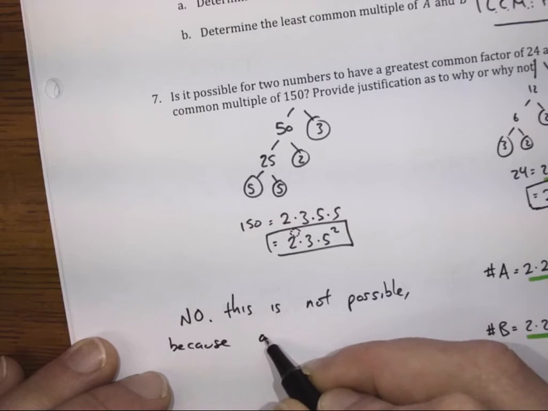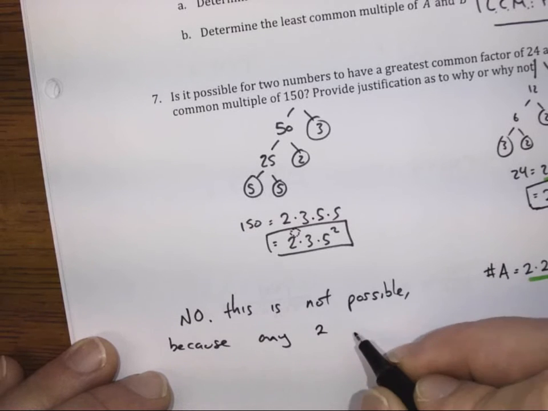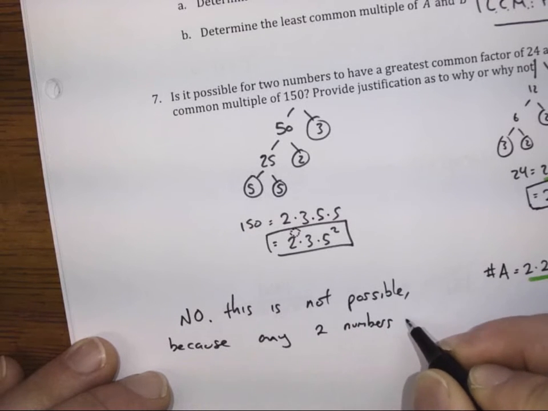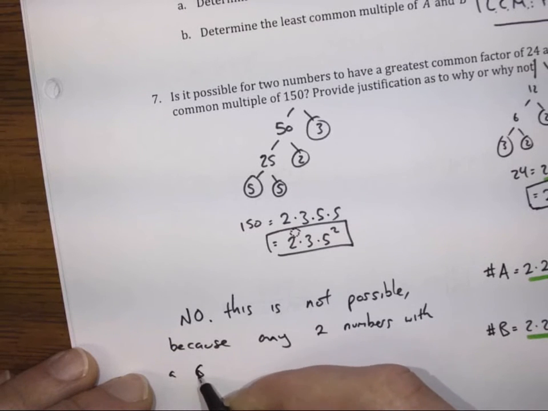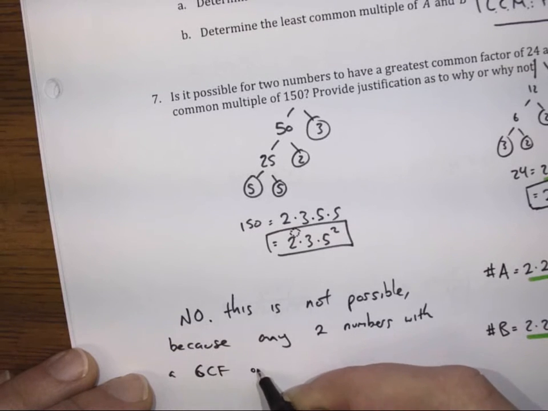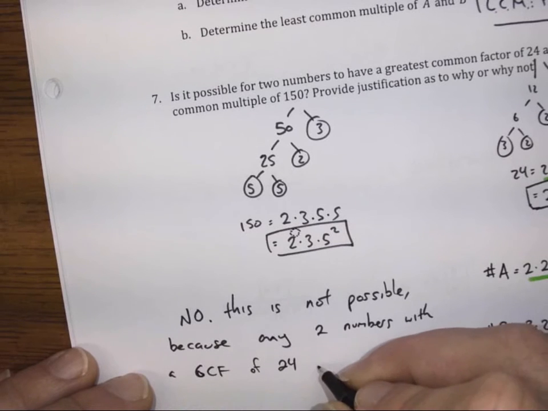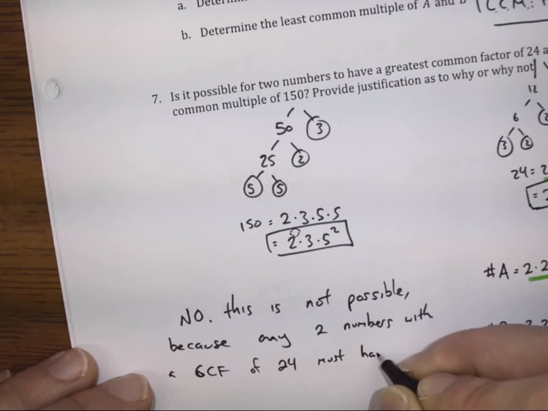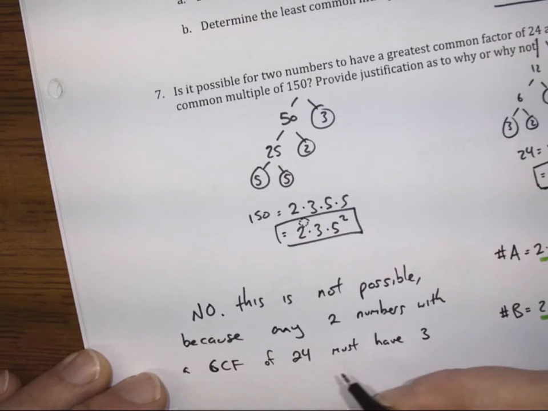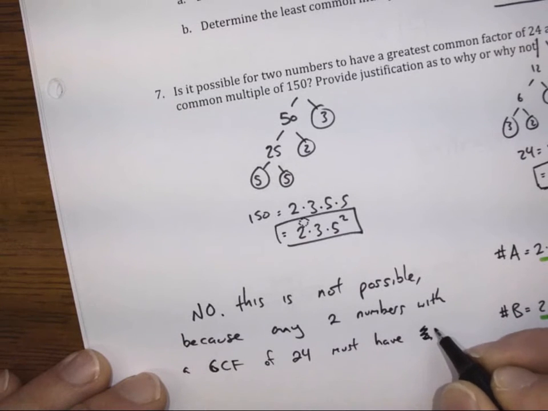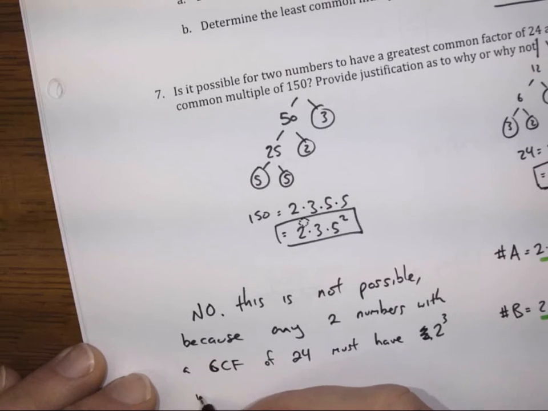because any two numbers with a GCF of 24 must have 2 cubed in their prime factorization.